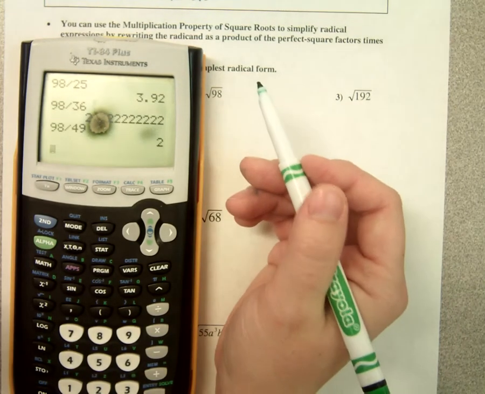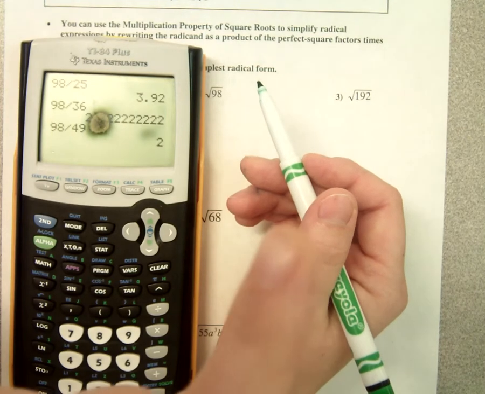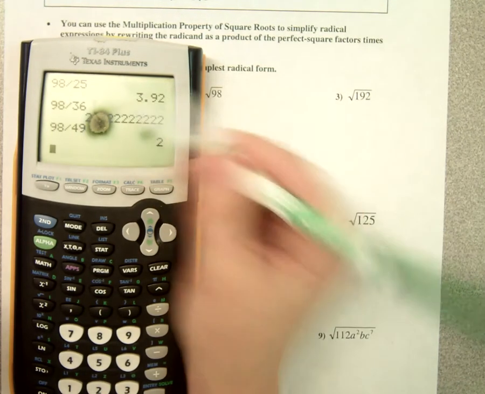Okay, now to know if you got the biggest perfect square, because that's a thing, we always want the largest perfect square that goes in.